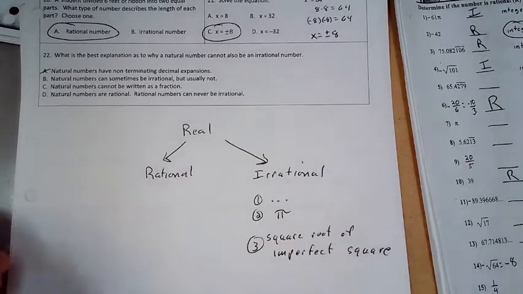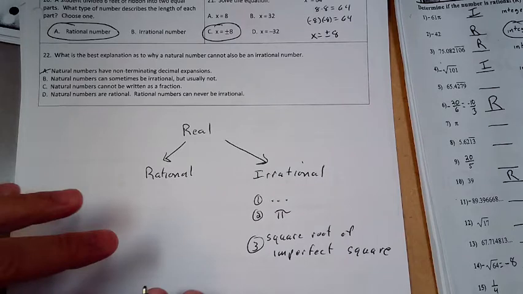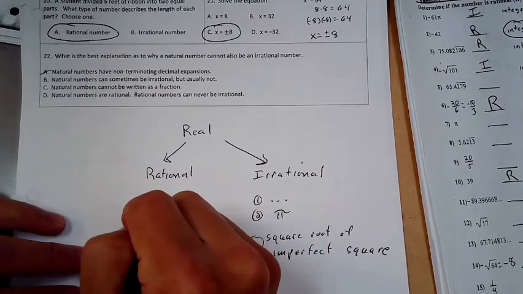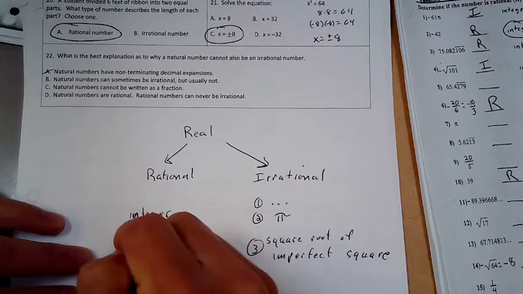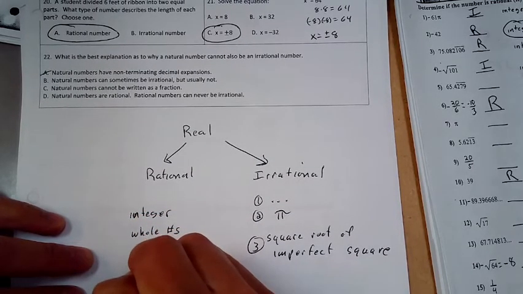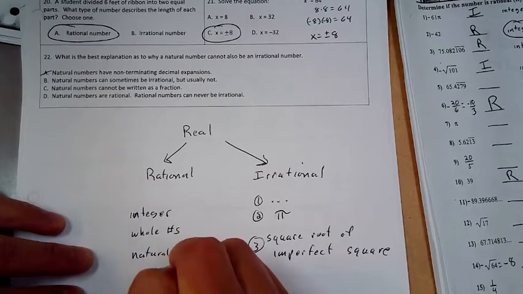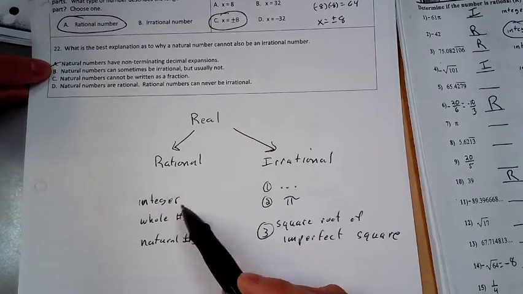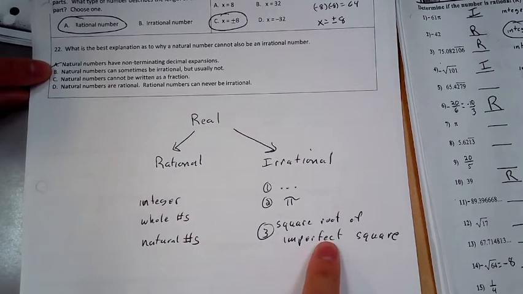Rational numbers are on this side, and you can break them up into other divisions. The first of which is integers, then whole numbers, then natural numbers. They cannot be irrational.